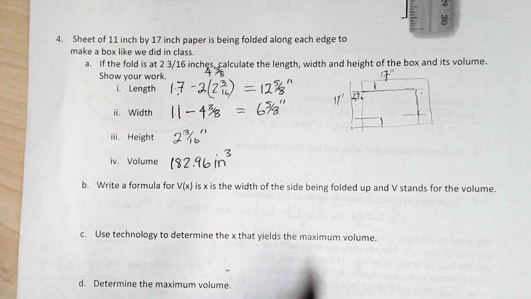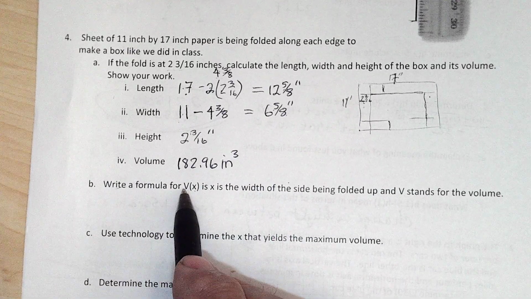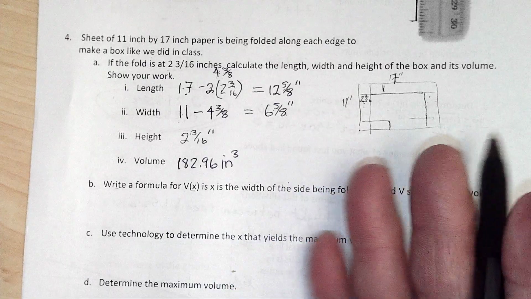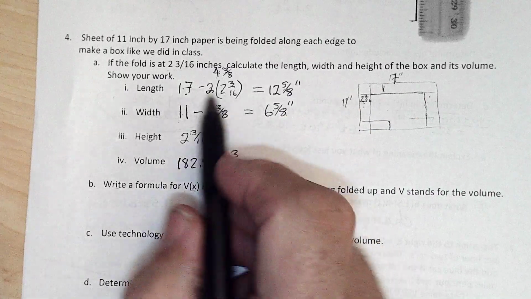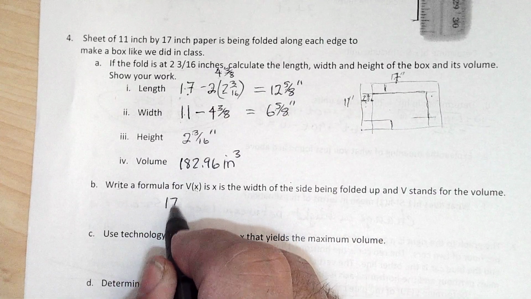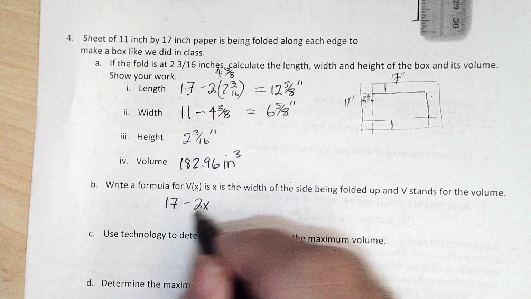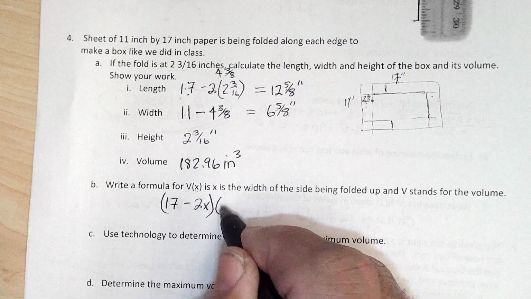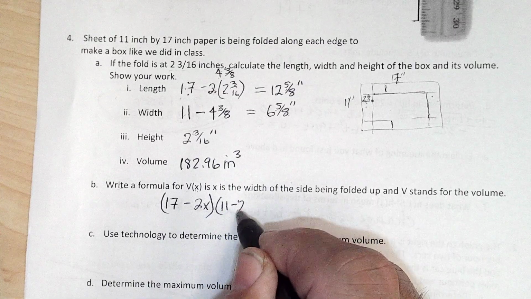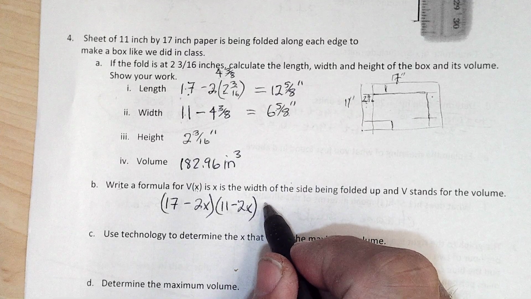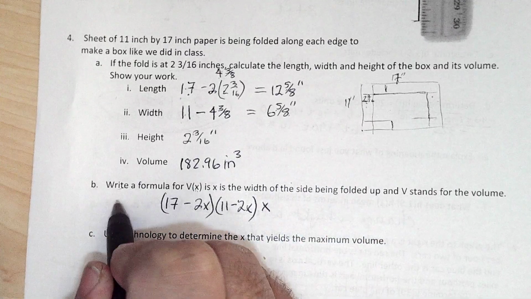Okay, write a formula for the volume as a function of x, where x is the width of the side folding up. Well, just like we did 17 minus 2 times however much we folded up, 11 minus 2 times however much we folded up, and times how much we folded up.